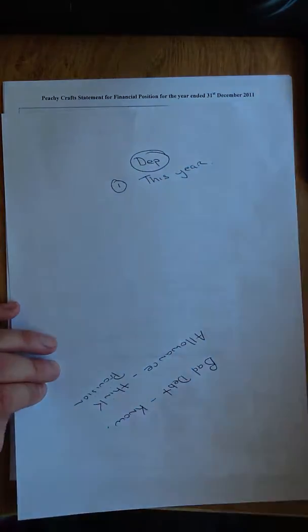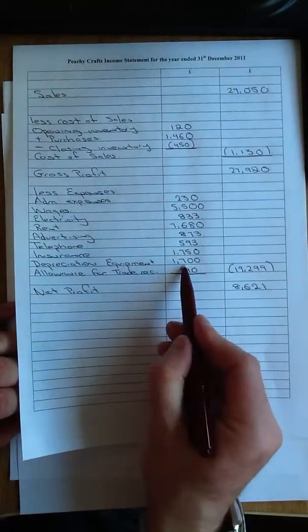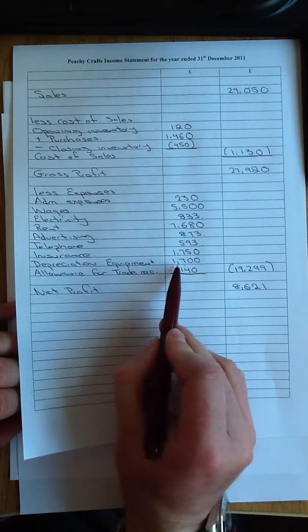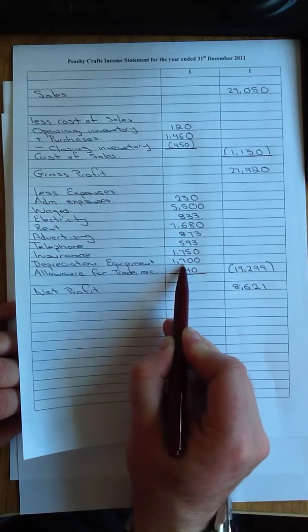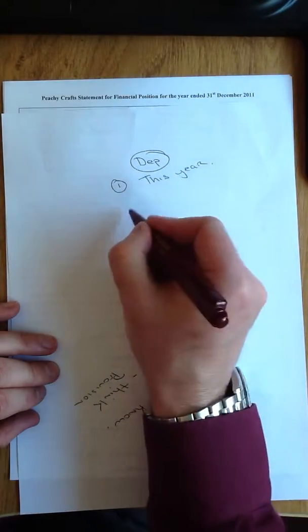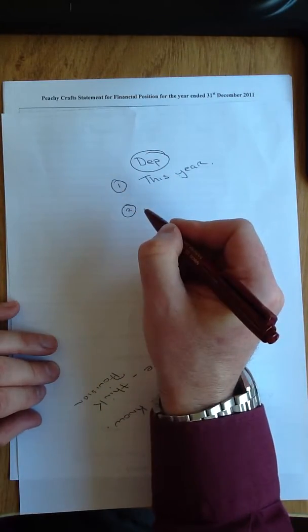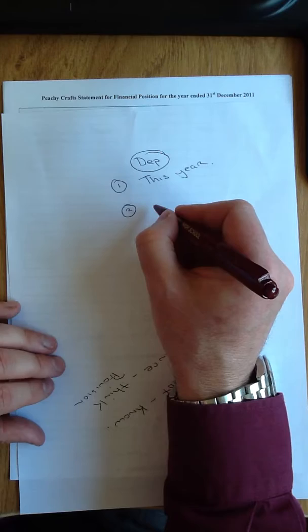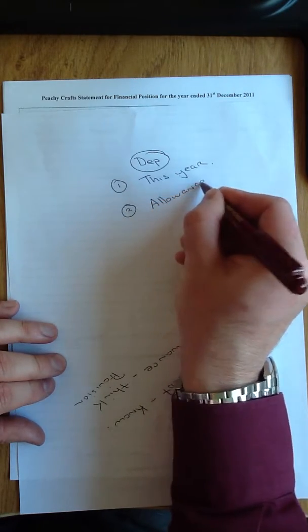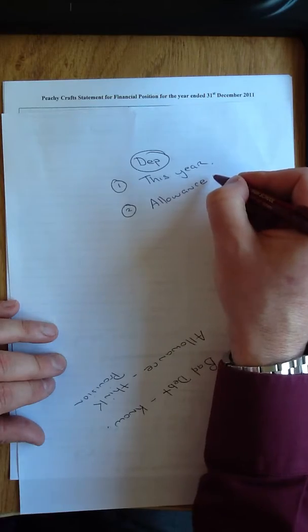And that is what you have calculated and what you've put into your expenses. For example, the depreciation for equipment here, we worked it out as £1,700 and we put it in. That's the first thing. The second depreciation that you may have to put in is any depreciation from other years, an allowance for depreciation from other years.